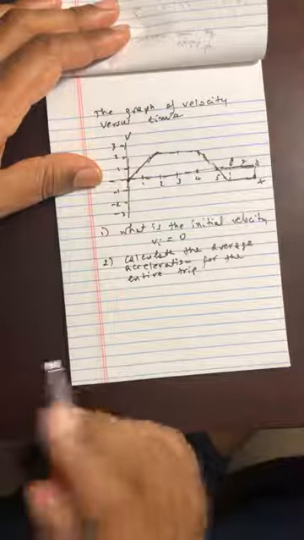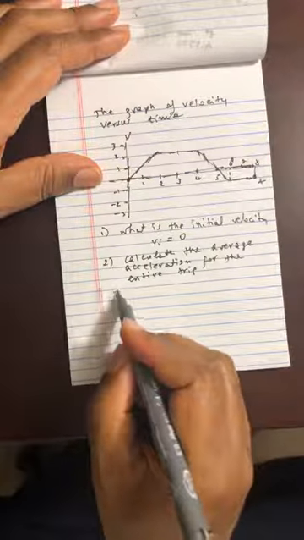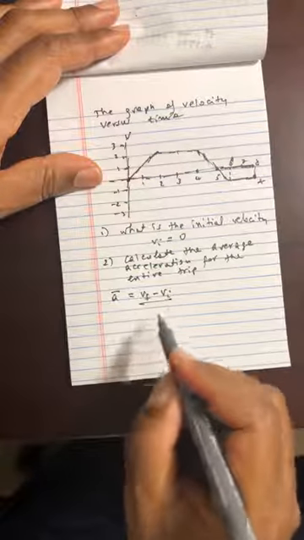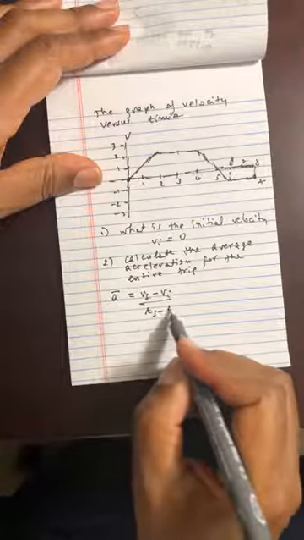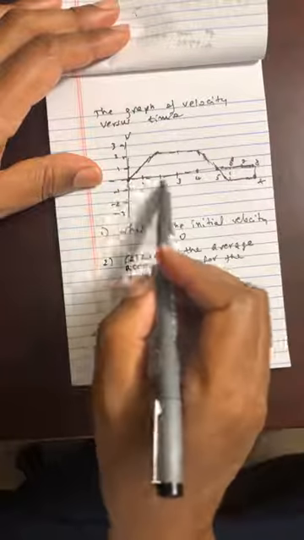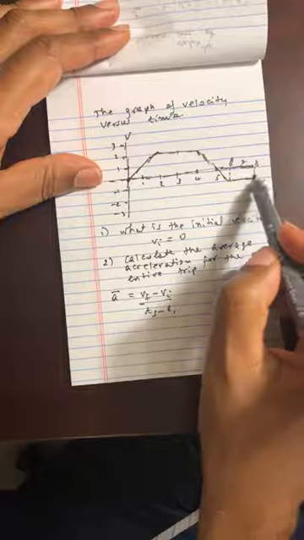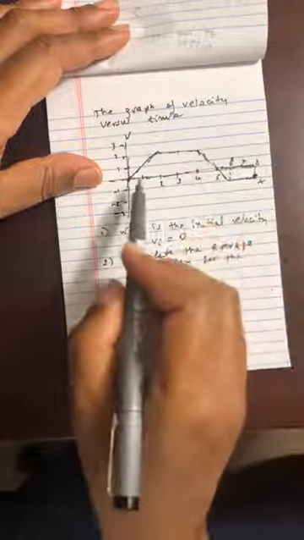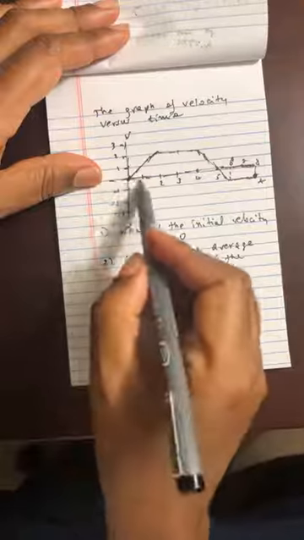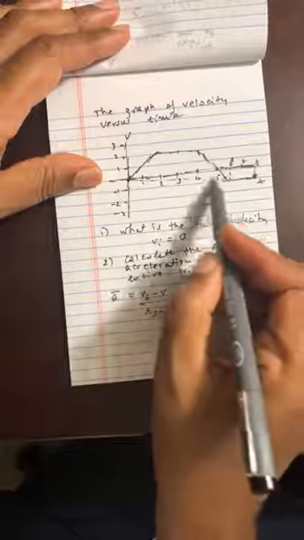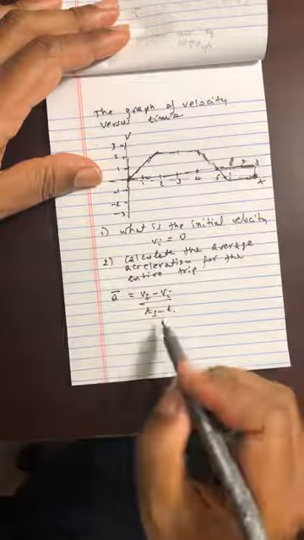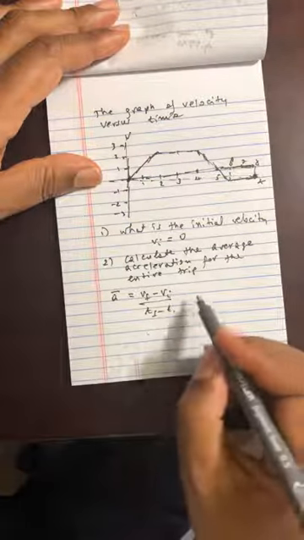So we're looking for average acceleration. Average acceleration is v final minus v initial divided by t final minus t initial. It is the slope of the line connecting these 2 points, the initial point and the final point. So you can simply calculate the slope of this line, or you can use this formula.